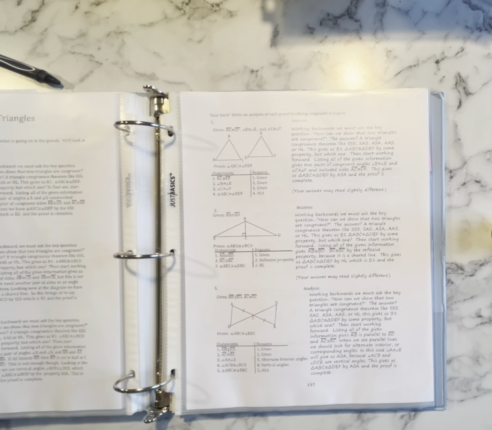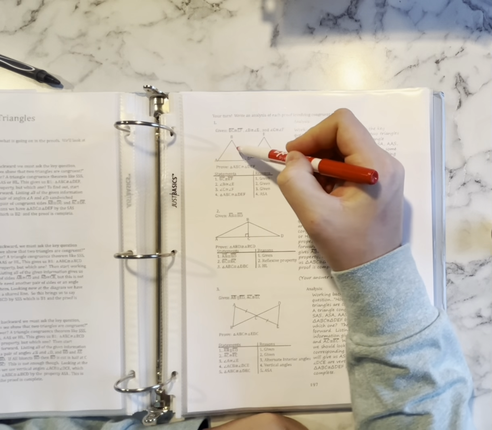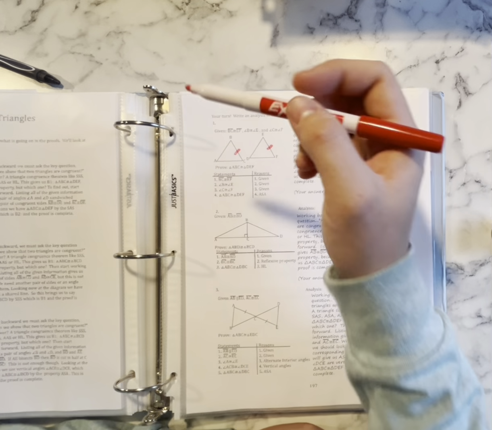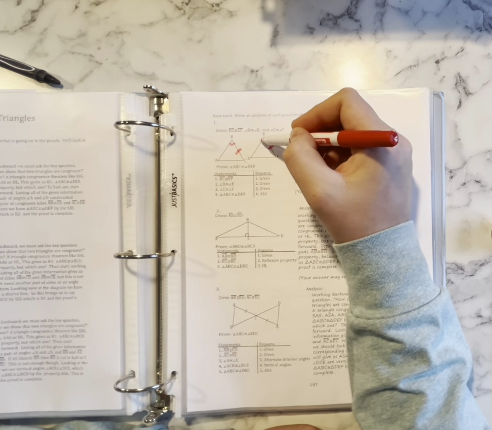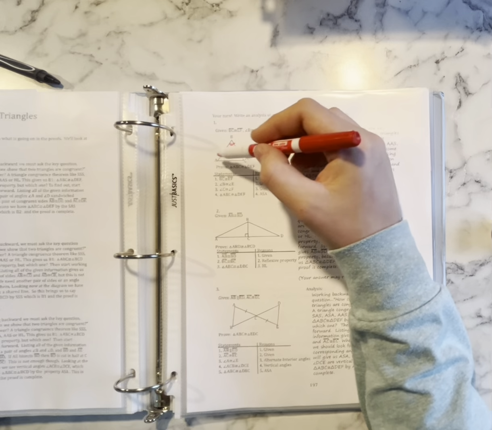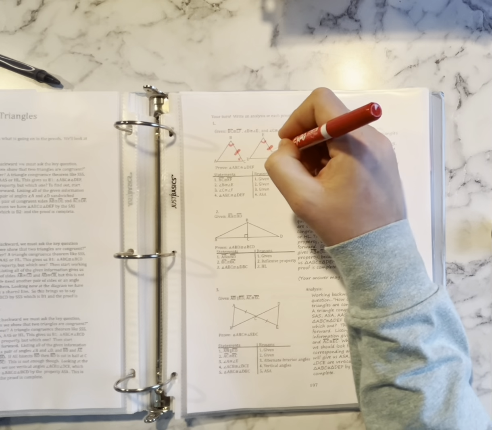All right, let me write on this for you. So we are given that BC is congruent to EF, BC and EF. We're given that angle B is congruent to angle E, and we are given that angle C is congruent to angle F.